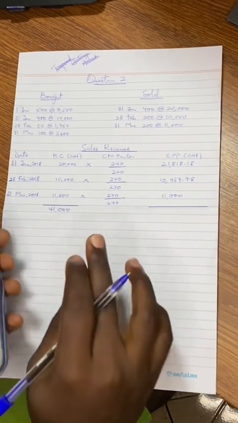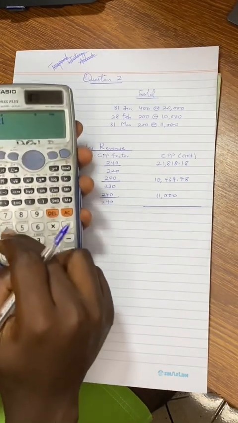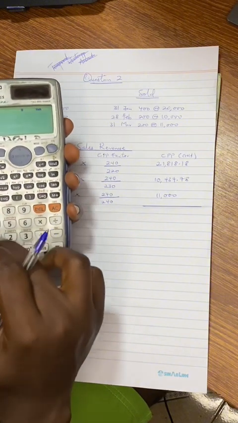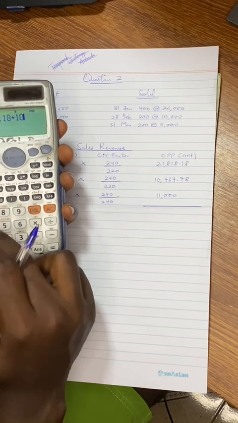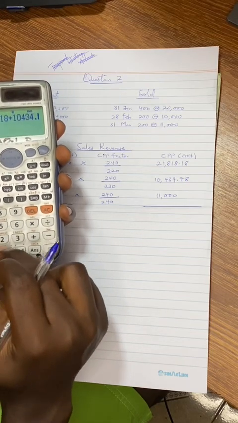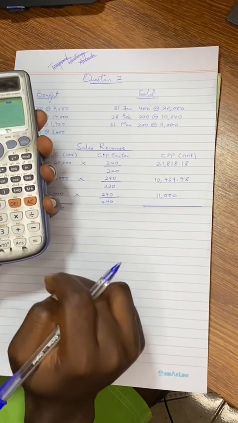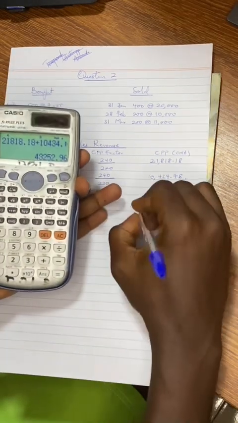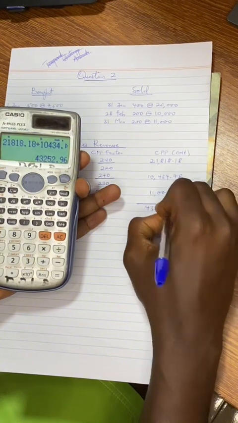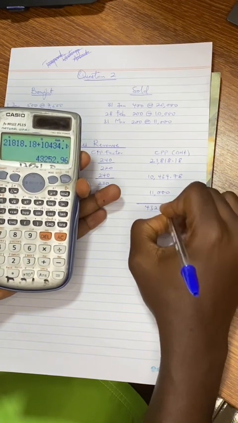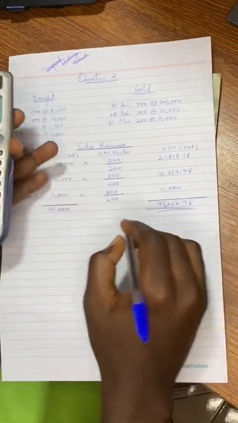Then let's sum the CPP: 21818.18 plus 10434.78 plus 11,000 equals 43,252.96.